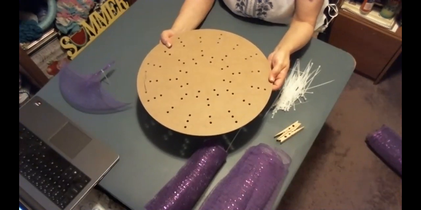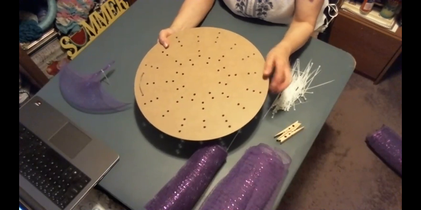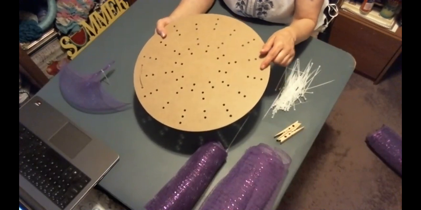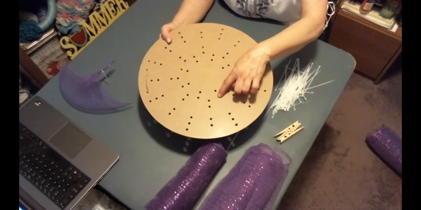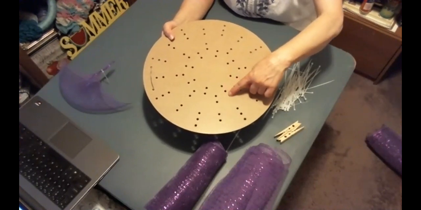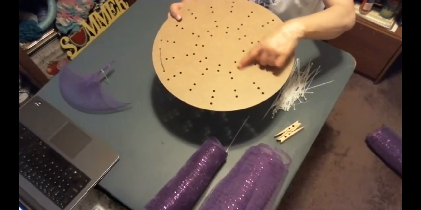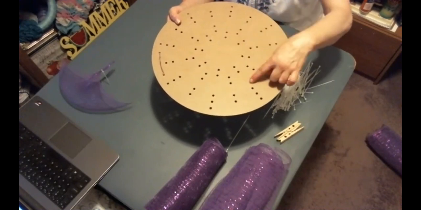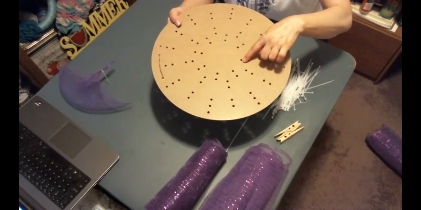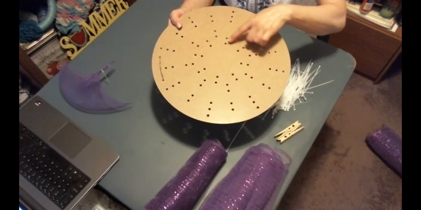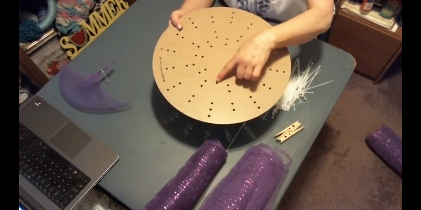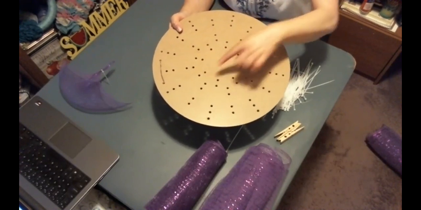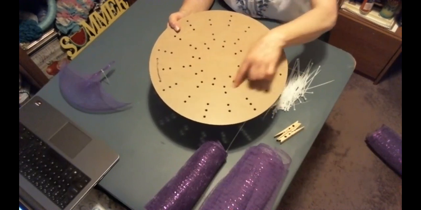It doesn't really matter because we're going to get to this part. But if you see on the inside, there's 8 sets of 2 holes, okay? The closest to the center: 1, 2, 3, 4, 5, 6, 7, 8, okay? And then there's 8 that go around up here.